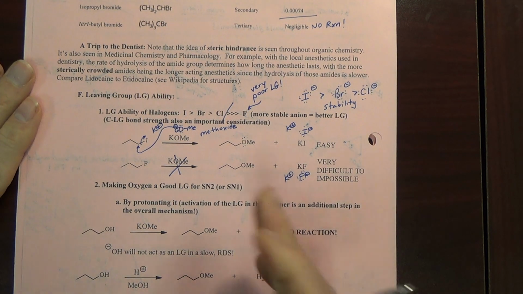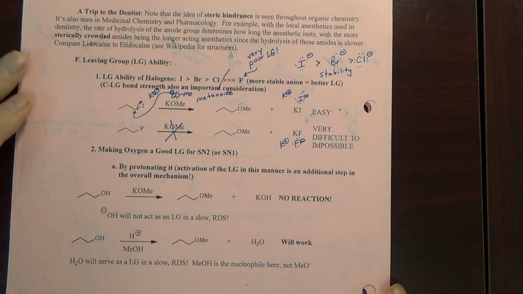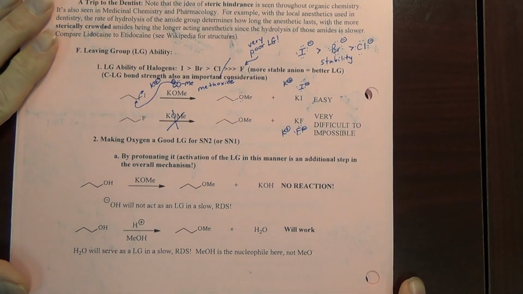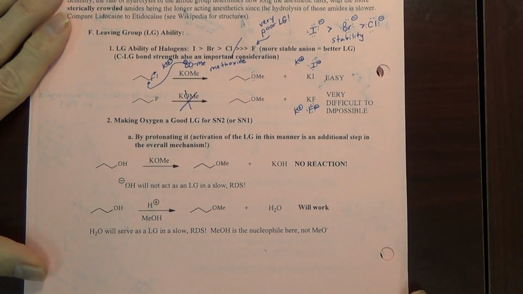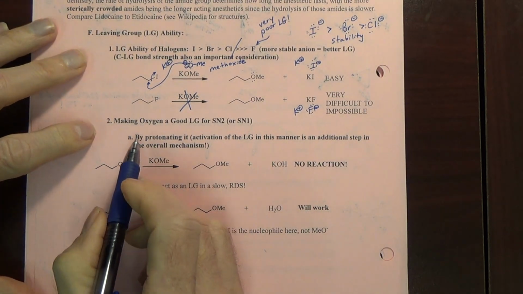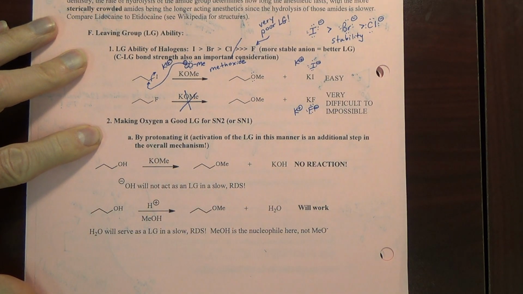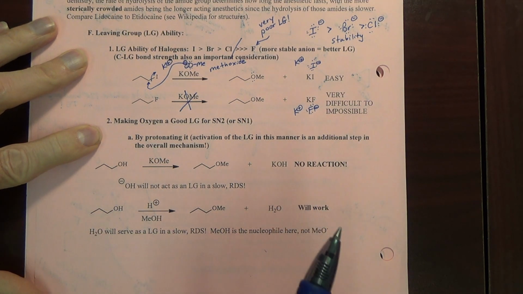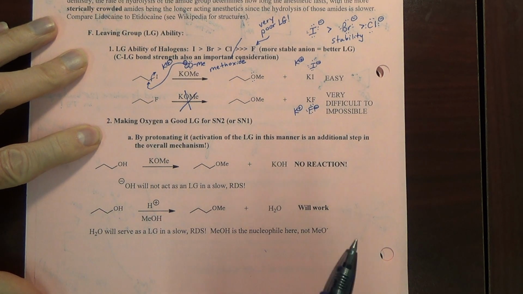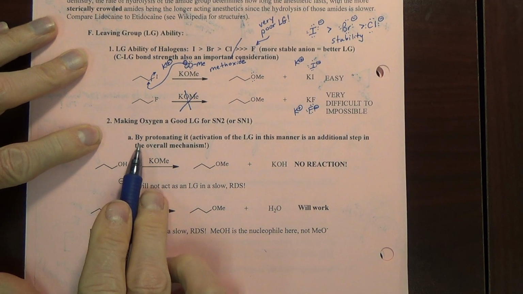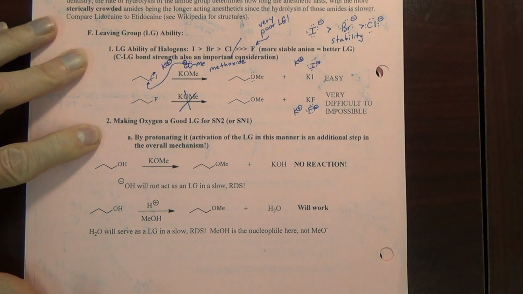Now, can other groups be leaving groups? And the answer is yes. Oxygen. Oxygen can be a leaving group for SN2 reactions or SN1. But we have to sort of activate it, make it a better leaving group. And the first way is going to be by protonating it. Okay?